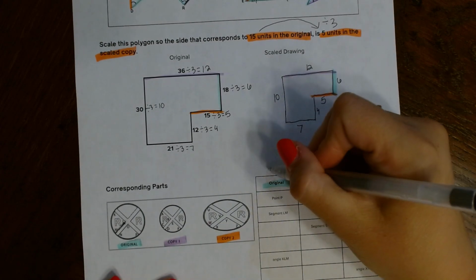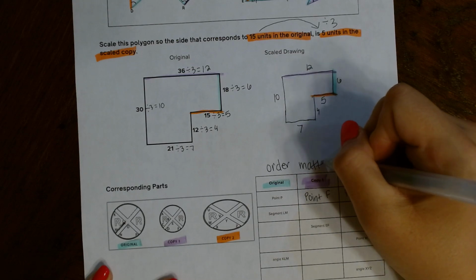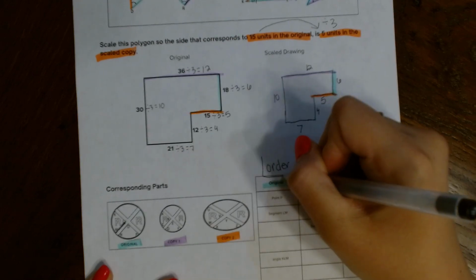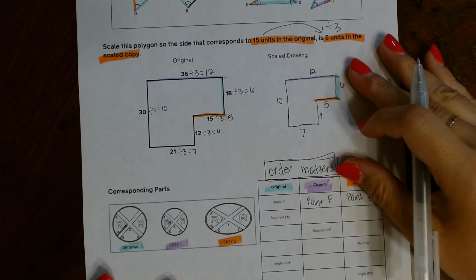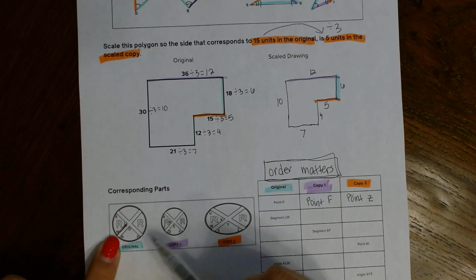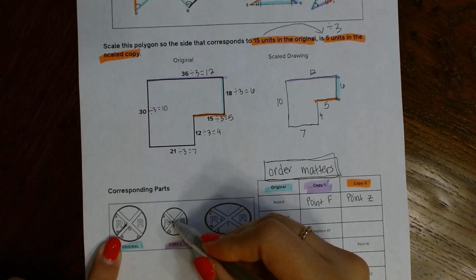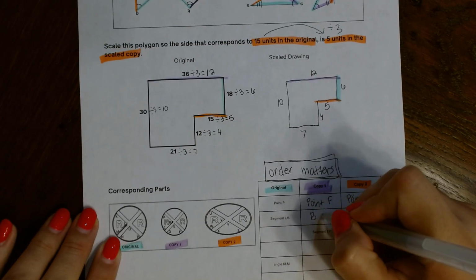And this is important. Order matters. And I want you to write that down, put a big box around it. The order of the letters matters. Okay? So if I'm starting in the middle, LM, and I'm going down, I'm going to start in the middle at B and go down to C. So it's going to be segment BC.